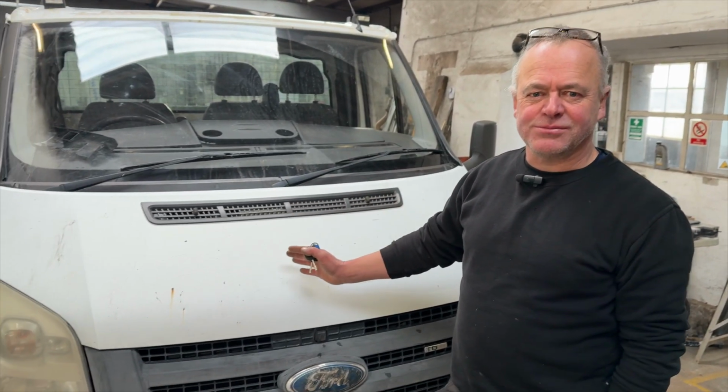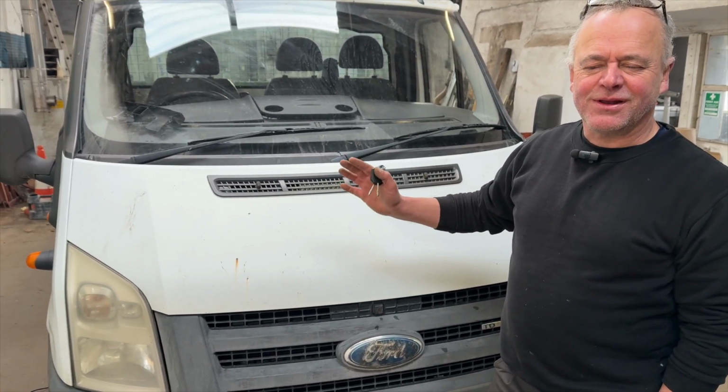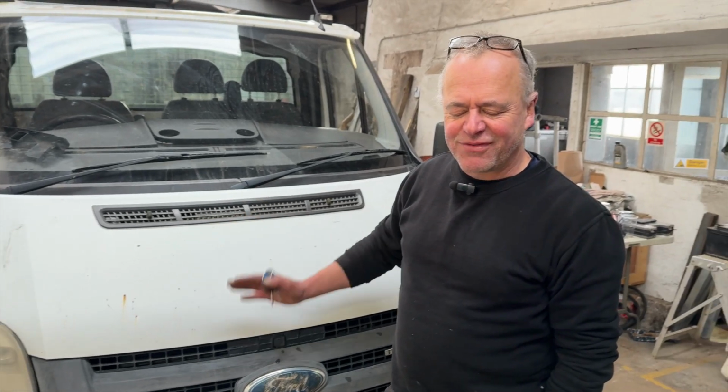Chris Cars. We've got a 2007 Mark 7 Transit here, and we've got an intermittent issue with the headlights. They'll work sometimes and then go out after using them for half an hour to an hour. And we've also got a problem with the blower motor inside the cab. And that's what we're going to fix today, is it, Chris? Yes, today we'll try and fix it.